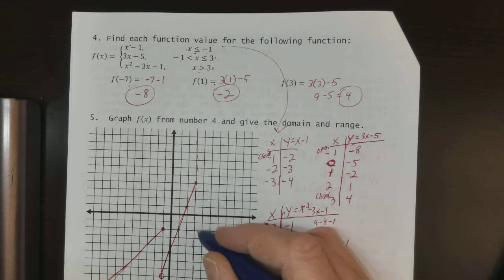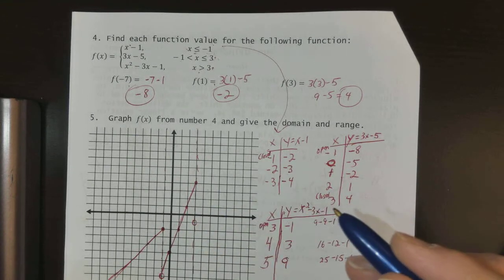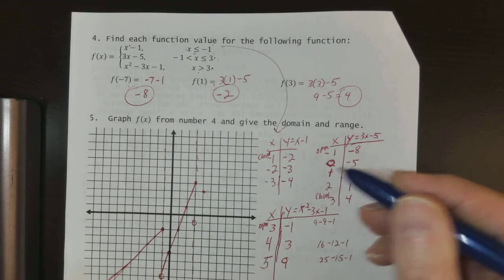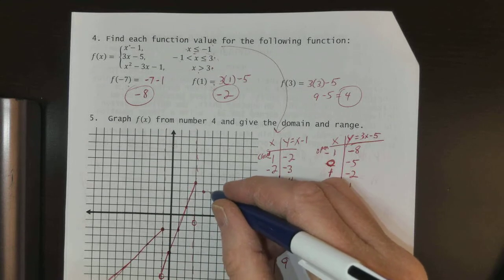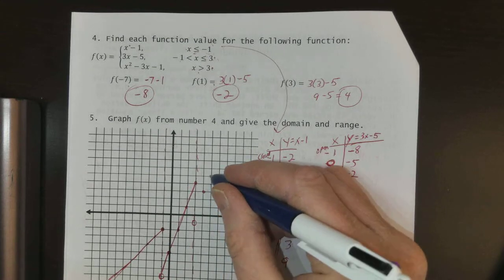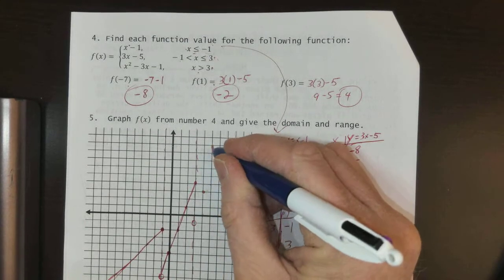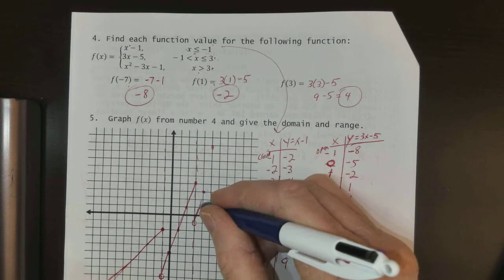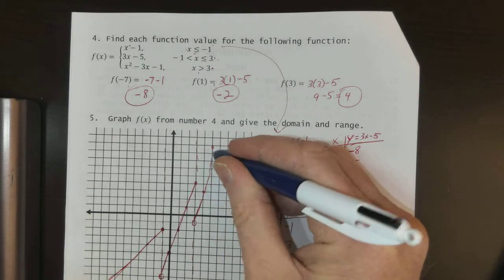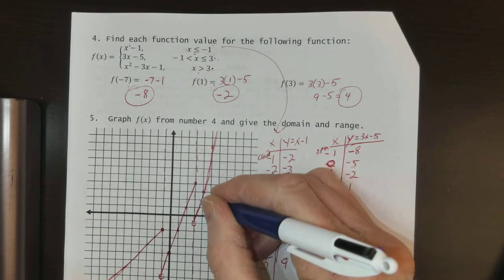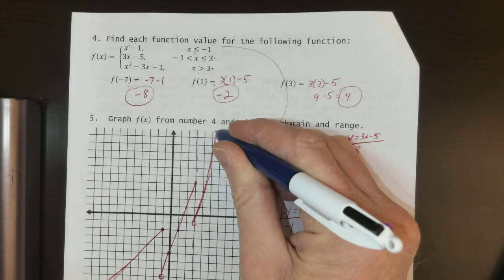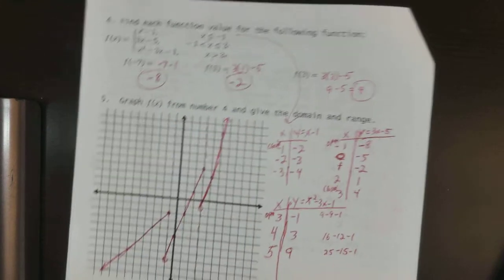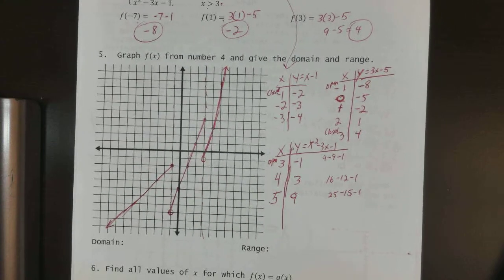So 3, -1 is an open circle. 4, 3 is here. 5, 9 is right there, and that's curved. It's not linear. I want to make it look a little bit like a curve, a parabola. All right, there is the piecewise function graphed there.